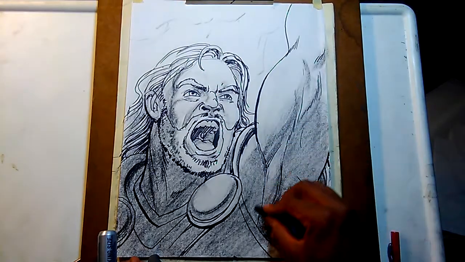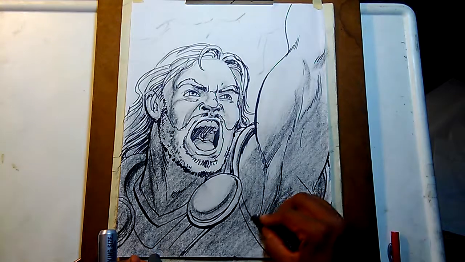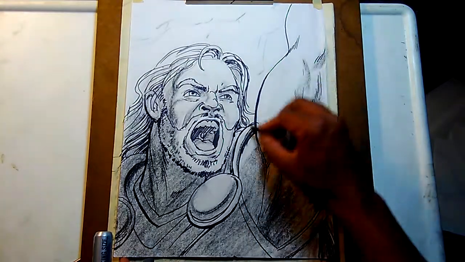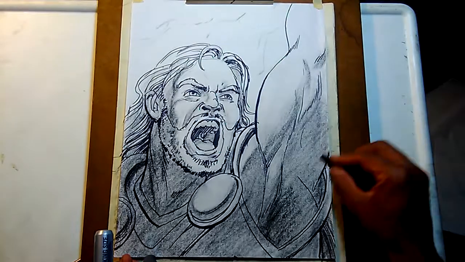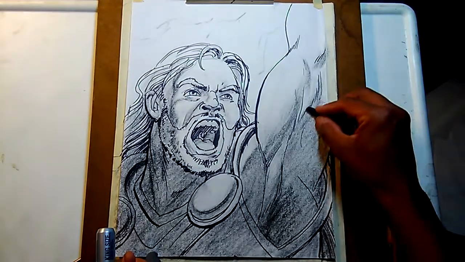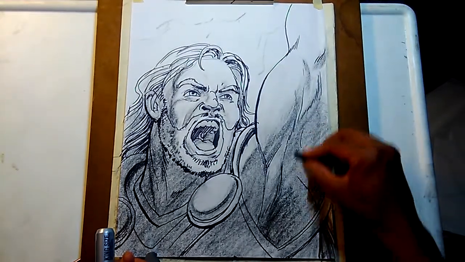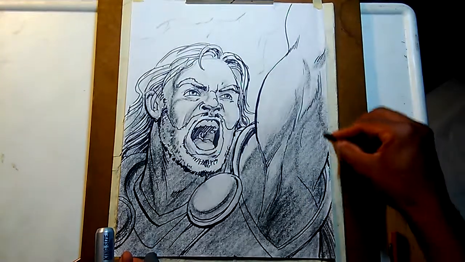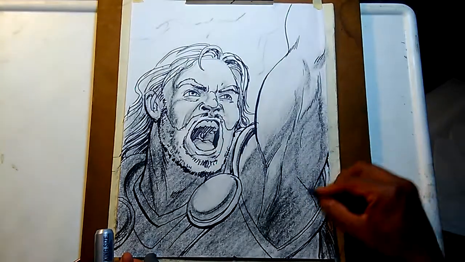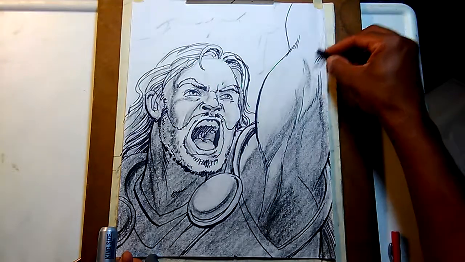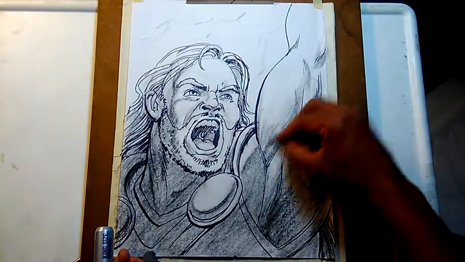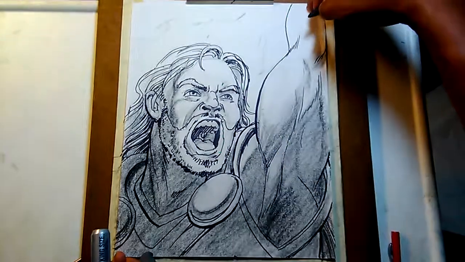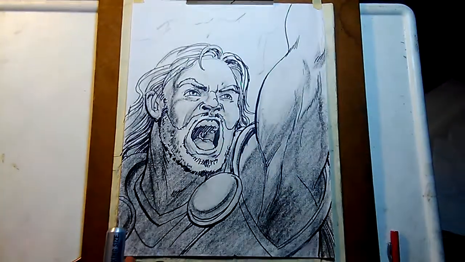Here's the deltoid going into the pectoral muscles down here. And then the medial head of the tricep, and of course the tricep. Again, not putting very much up here because the light source is coming from here.